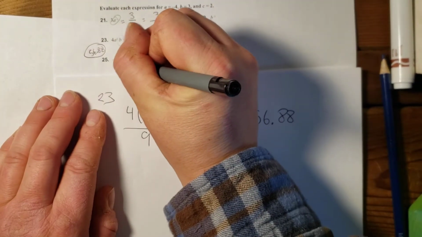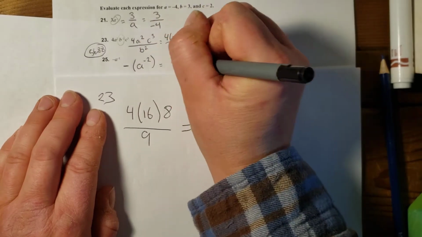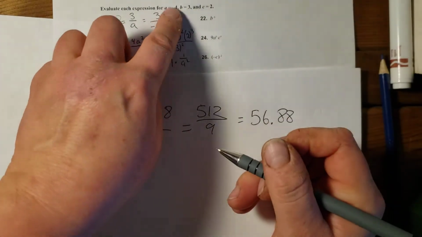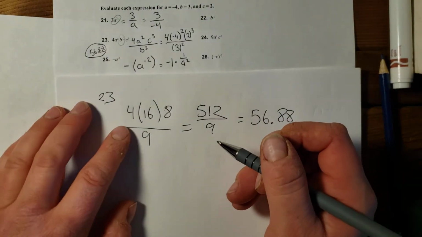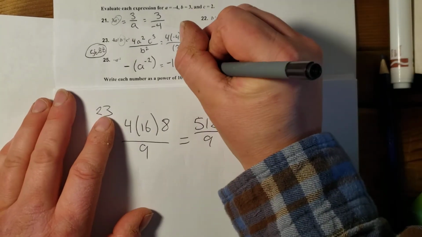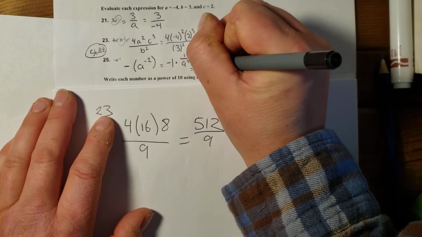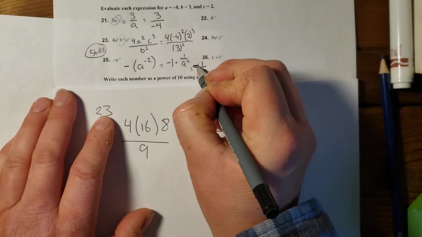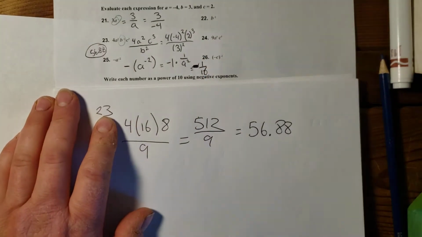All right, we have negative a to the -2, so that's going to be -1 times 1 over a squared. A is -4, -4 squared is 16, so that's going to end up being -1 over 16. There's a negative in front of that. It's kind of blurry in the picture, but negative in front of that, and that's 1 over 16.